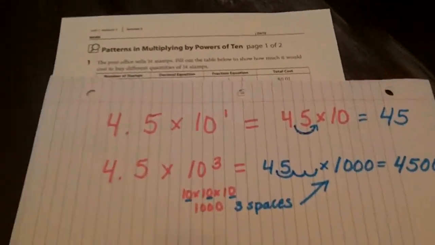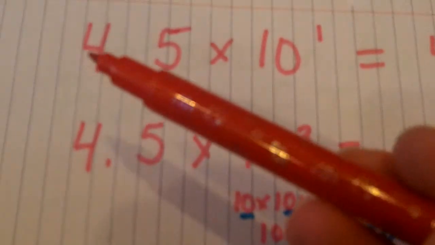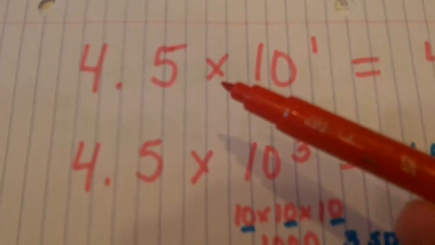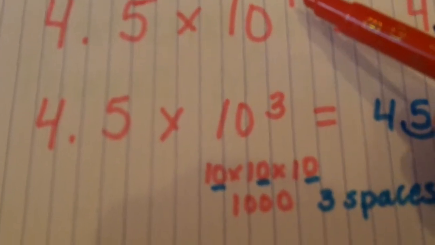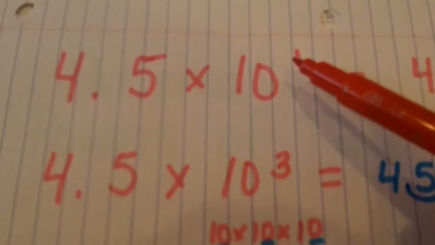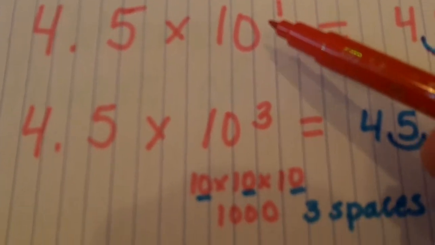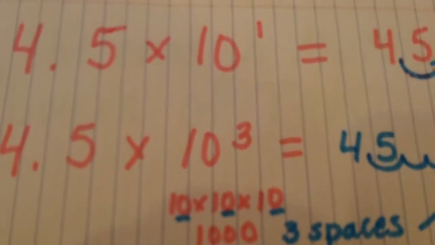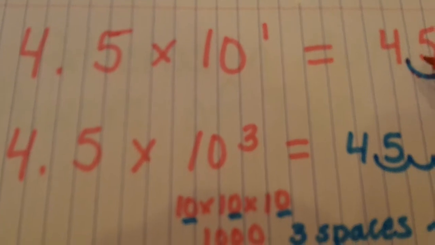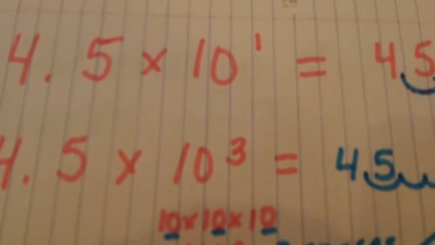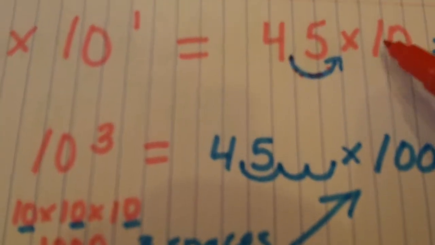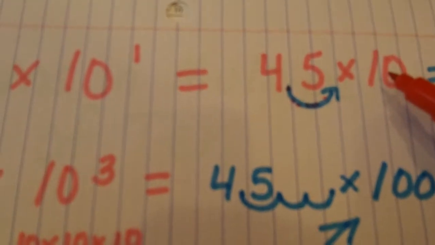All right, so let's take a look at when we have a decimal. Let's say I have 4.5 times 10 to the first power. Basically, that means I have 4.5, and I'm multiplying it by 10.